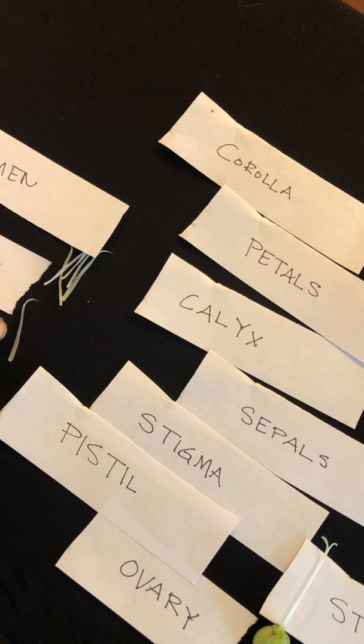And the part that holds up the anther is called the filament, from the Latin word filium, meaning thread.